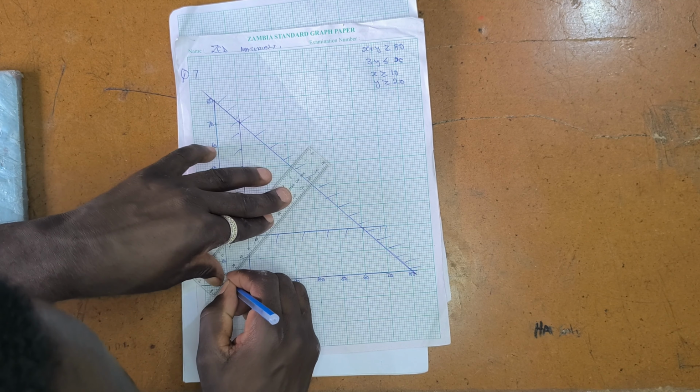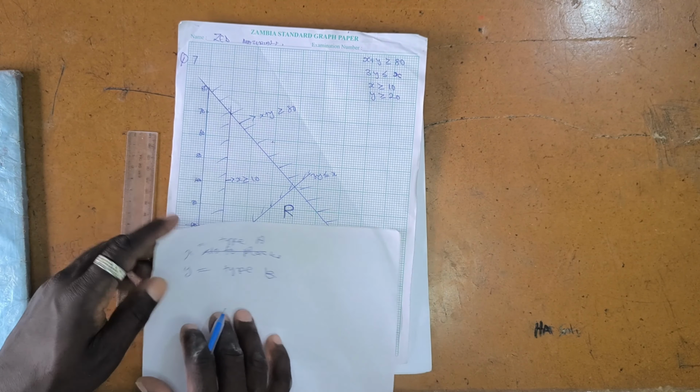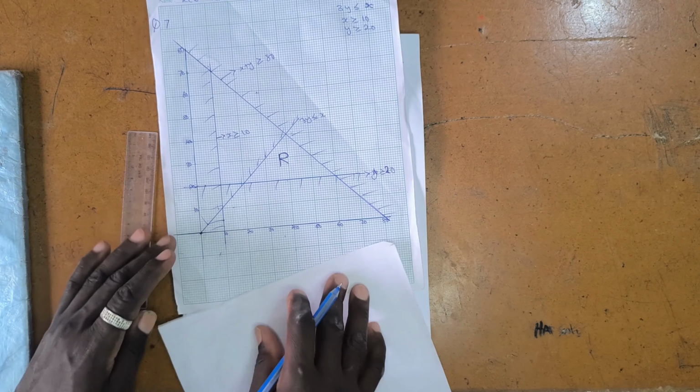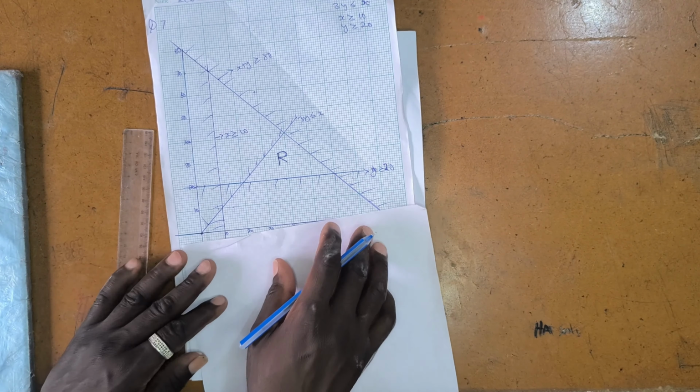From there, they are saying the profit on each type A plank is 30 kwacha, and on each type B is 20 kwacha. Find the number of each type you should buy to maximize the profit. Okay, so what we are going to do is this. We form the objective function. The objective function will be the values that you have been given there, which is 30x plus 20y. So you pick these values here where you have 20, 20. So you have 20, 20.